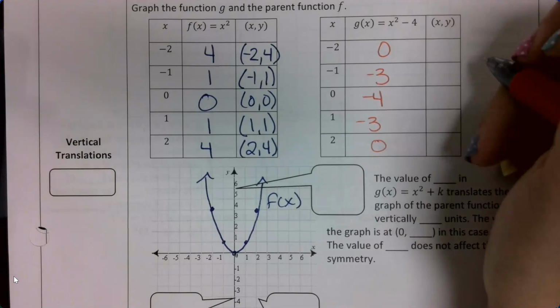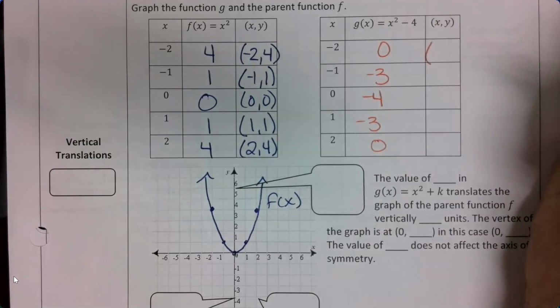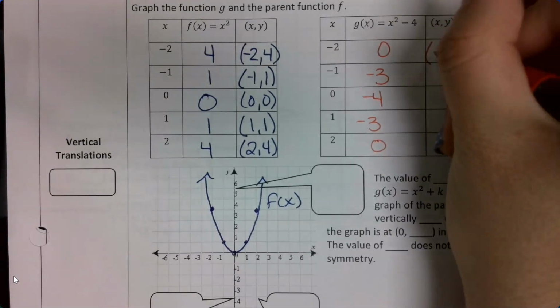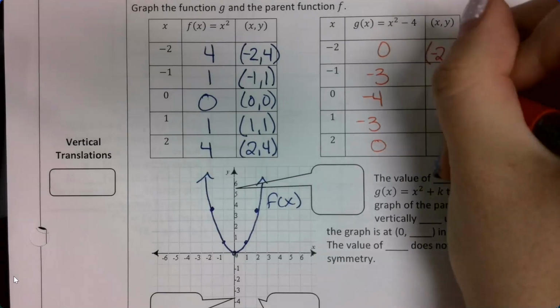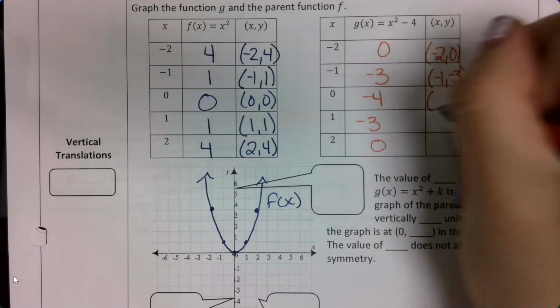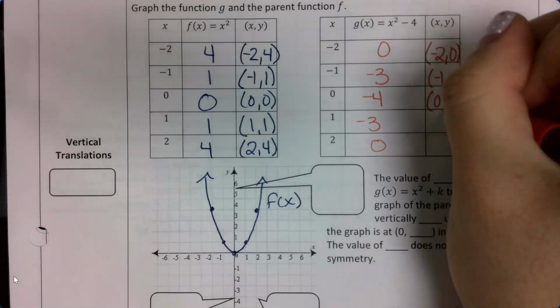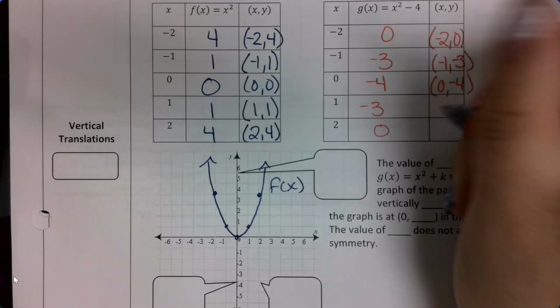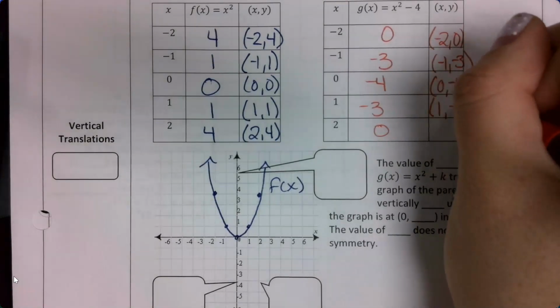Okay. So my first coordinate point is going to be what? And my next coordinate point? My next one? My next one? And my last one?